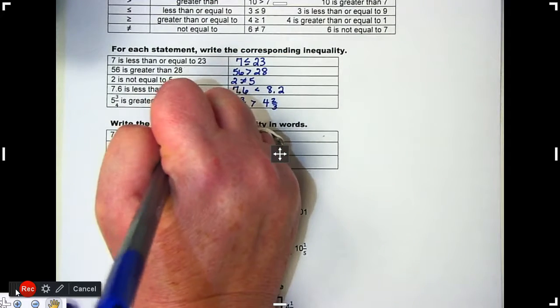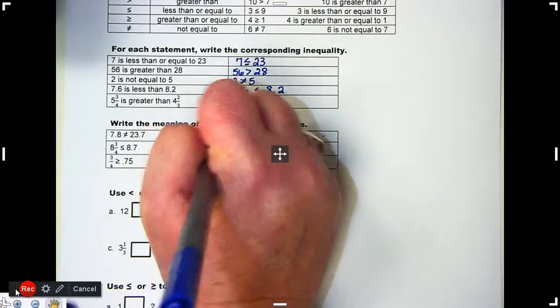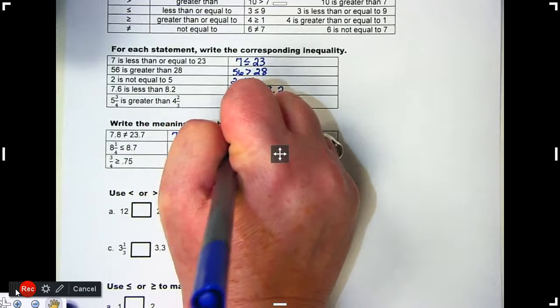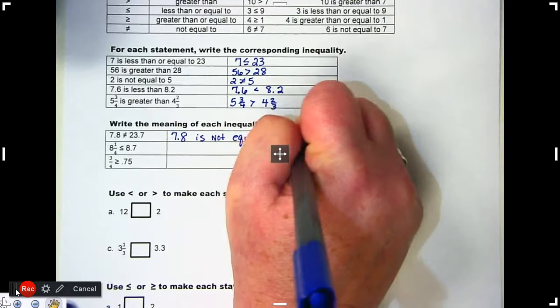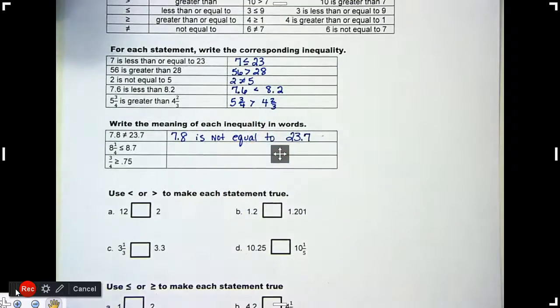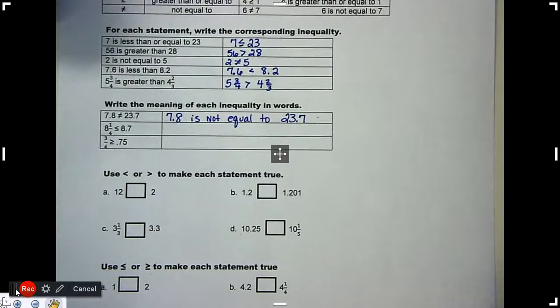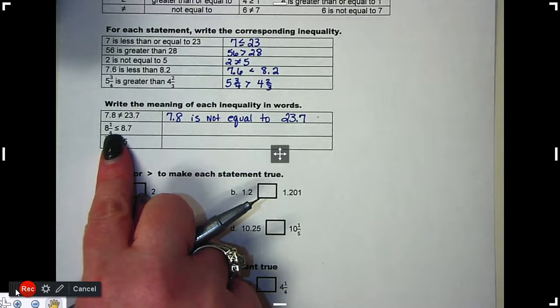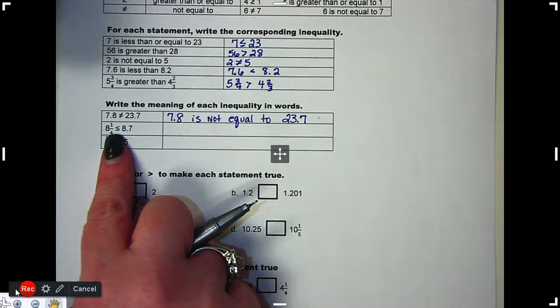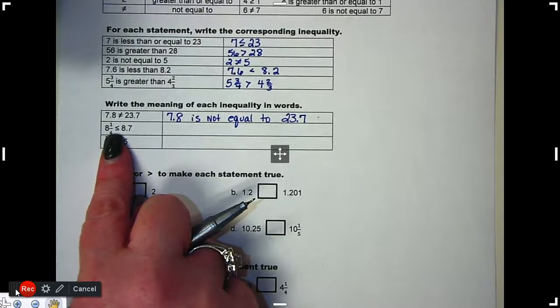Yes, 7 8/10 is not equal to 23 7/10. All right? How am I going to read that one? What are the words going to be? Hello? Words. What am I writing? Brianna?